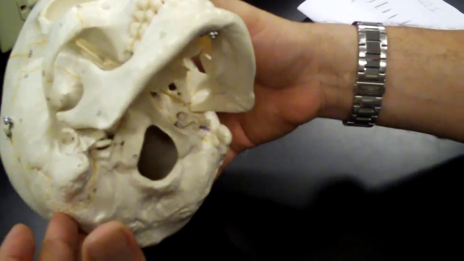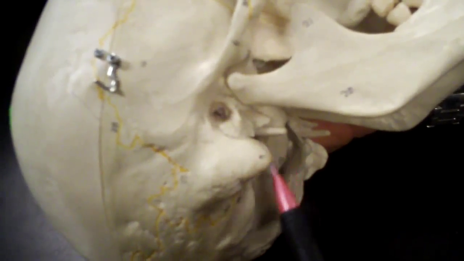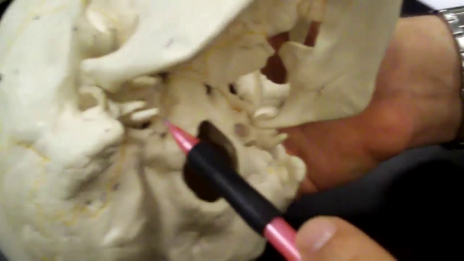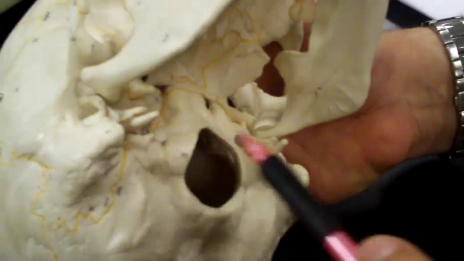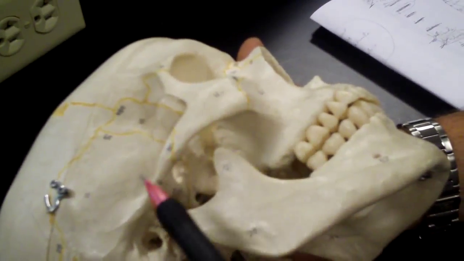Next, I'd like to show you is a process. If you look on the bottom here, you can see the mastoid process, where the sternocleidomastoid muscle attaches. Here is the styloid process. You have two of those, one on each side, and these are called the zygomatic process on there.